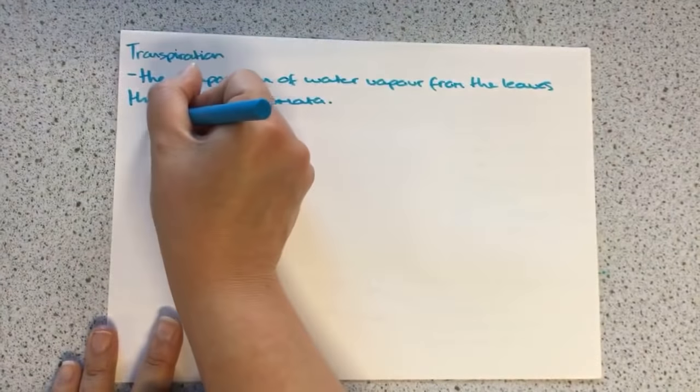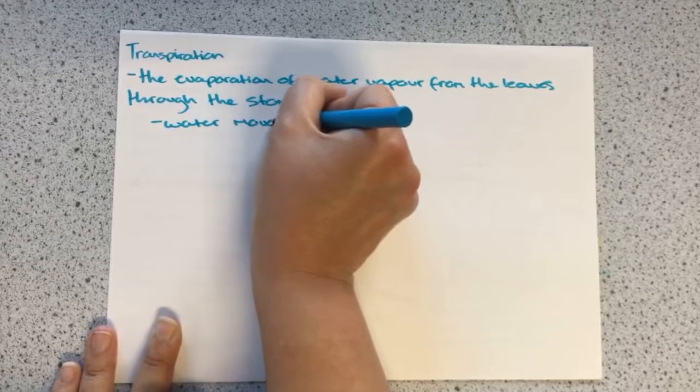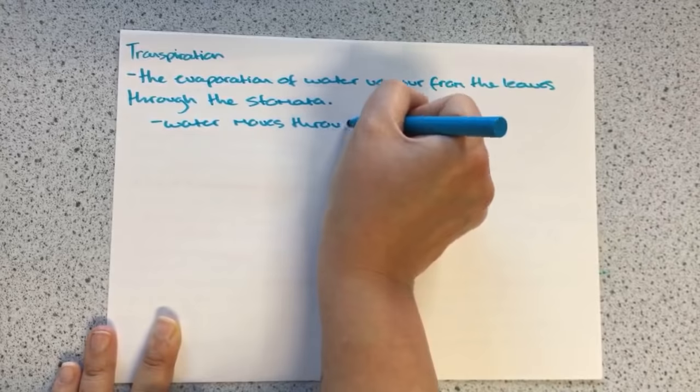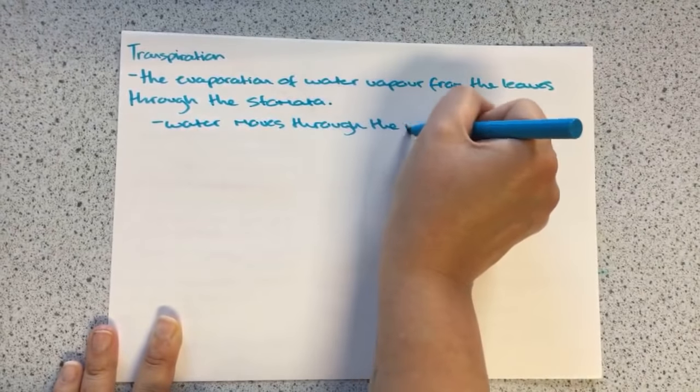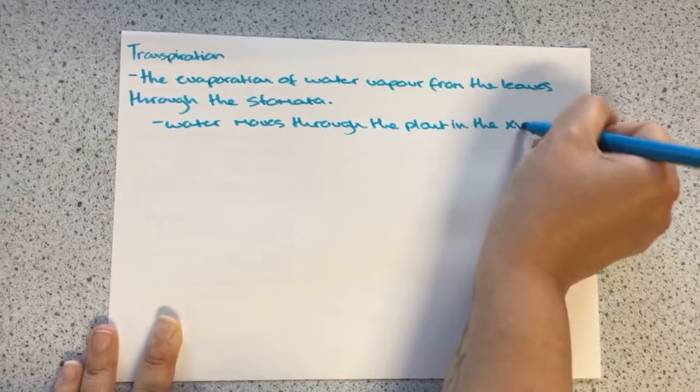In transpiration, the water moves through the plant in the xylem.